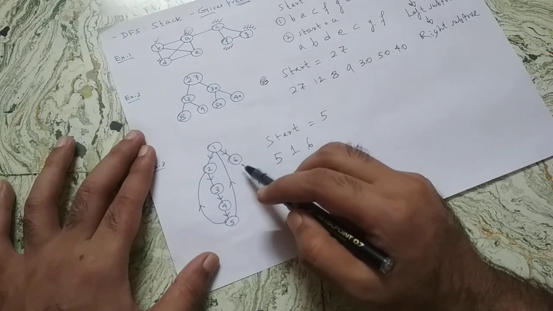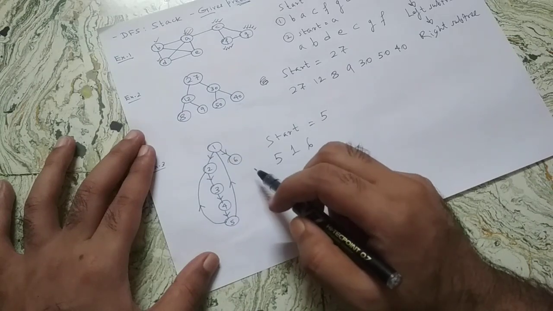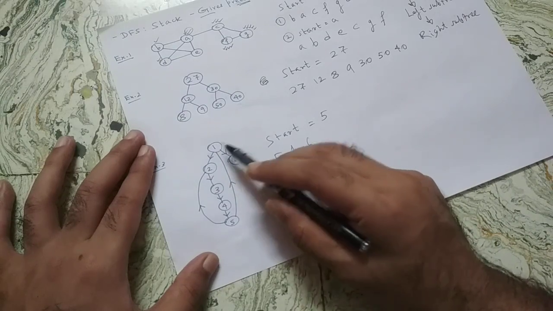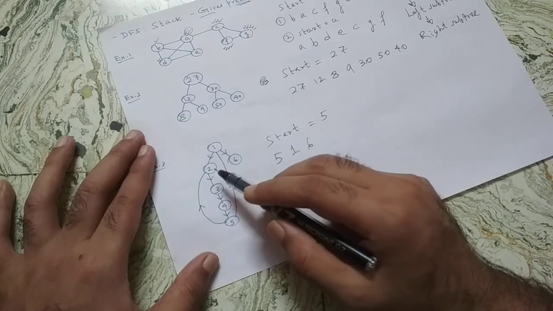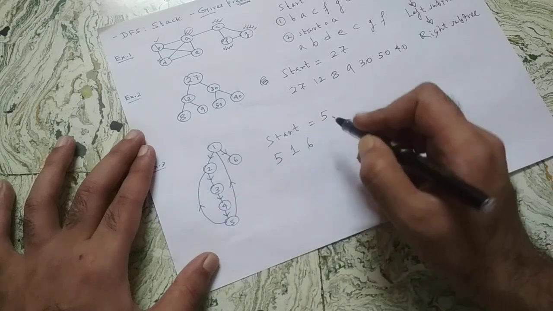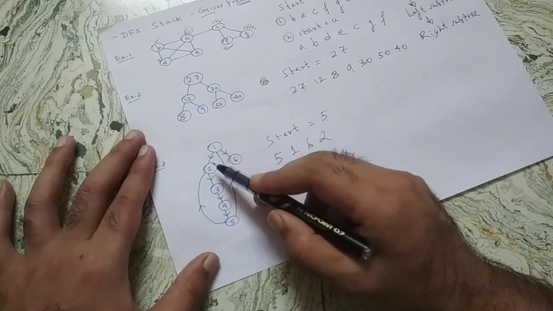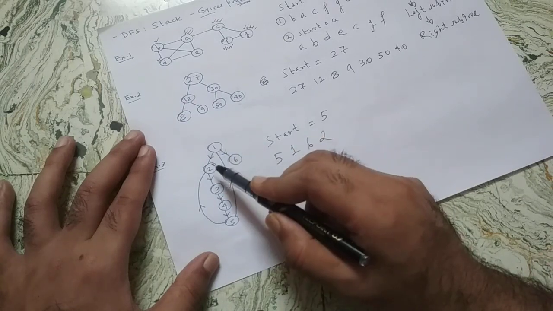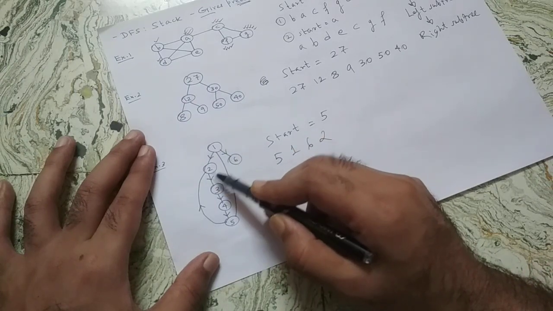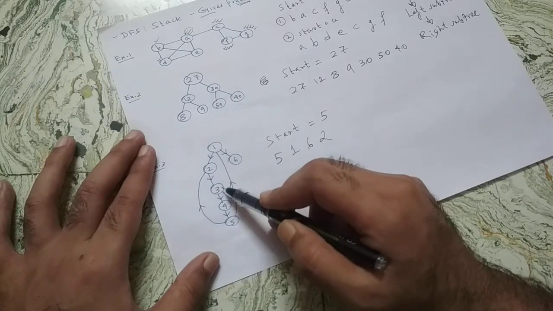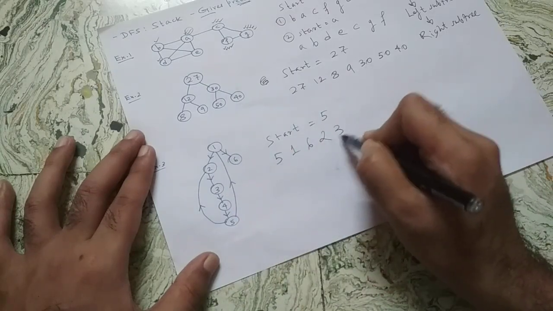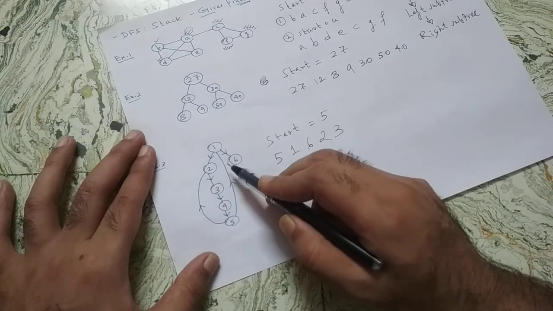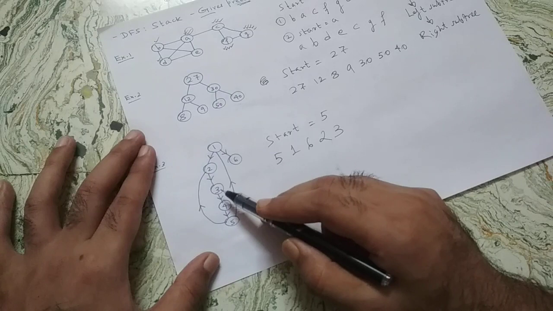Now when I start exploring 6, I find that there are no adjacent vertices of 6. So I'll simply backtrack to 1. When I backtrack to 1, I find that 1 has an adjacent vertex 2 which has not been visited. So I'll visit 2, and I'll start exploring 2 now by suspending the vertex 1 once again. When I start exploring 2, I find that 2 has an adjacent vertex which is 3. So I'll visit 3. Now on visiting 3, I suspend the exploration of 2 and start exploring 3.